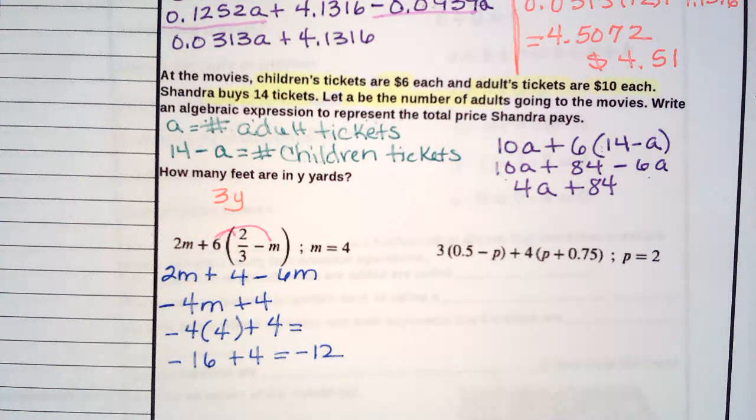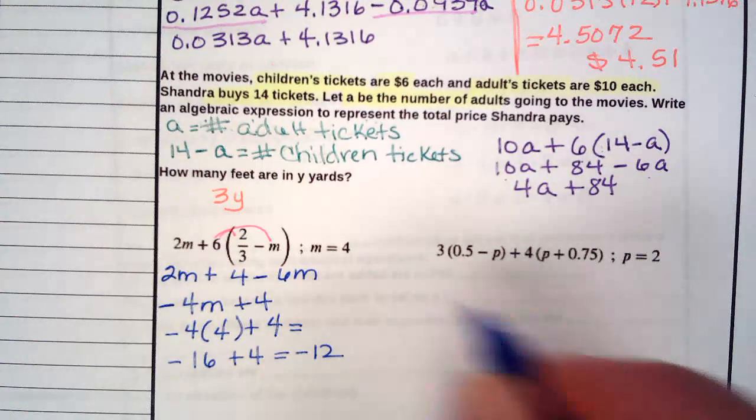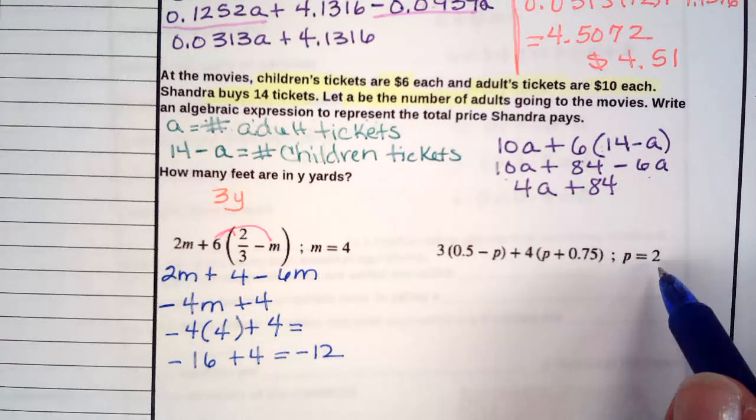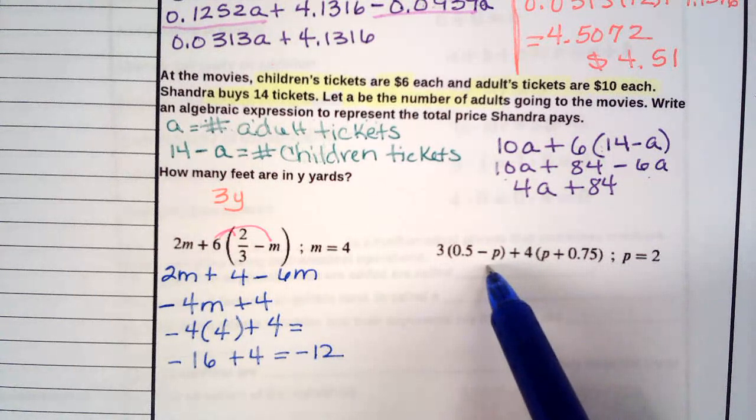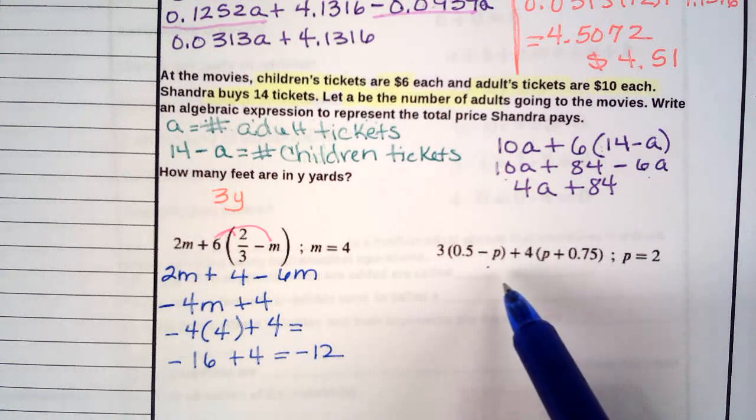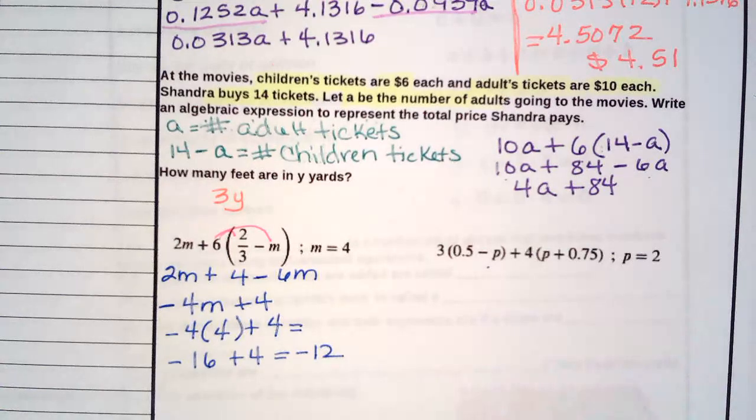Okay, same thing again. I'll simplify everything and substitute in last. So I'll do my distributive property, simplify that expression, and substitute.